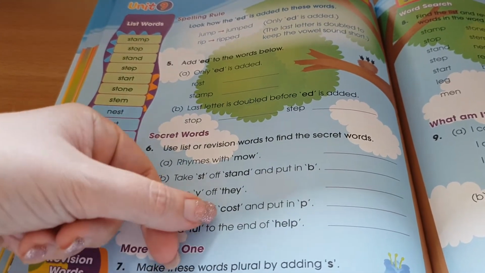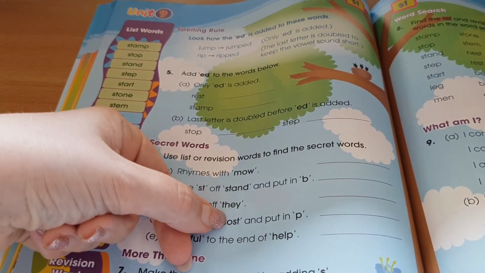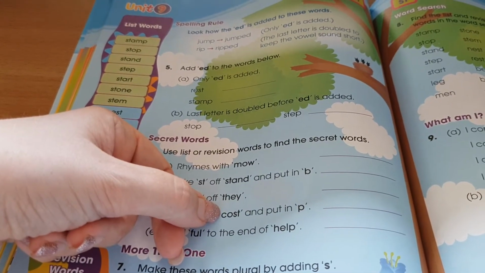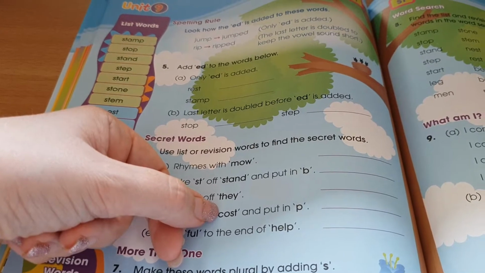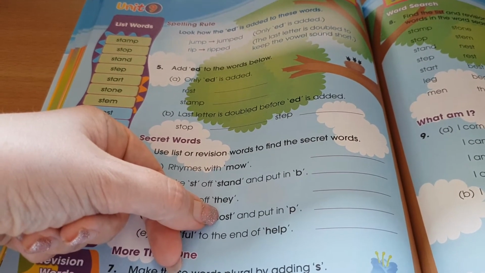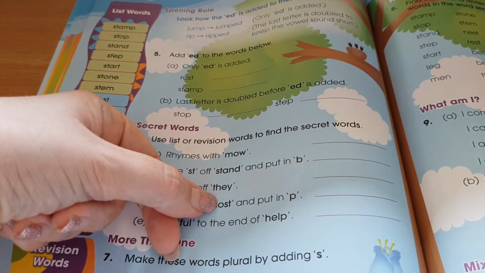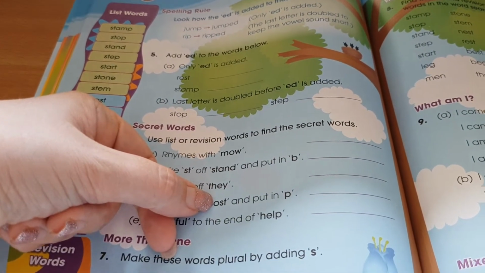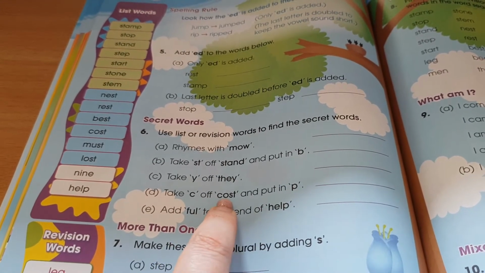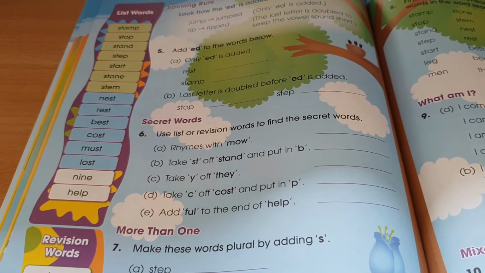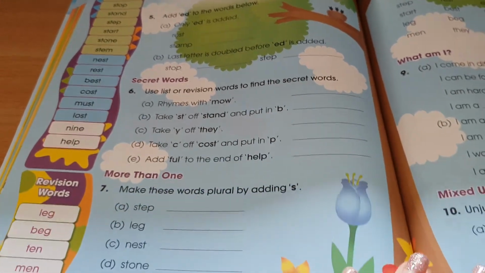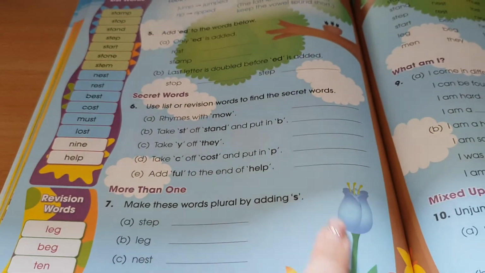Take k off cost and put in a p. Now careful with the pronunciation of this. How much does it cost? You're making an aw sound. But when you put the p on, it changes slightly to po. What word? Post. Cost, post. Listen to the slight change in the way you pronounce the aw sound. Add full to the end of help. So you write those words down here.